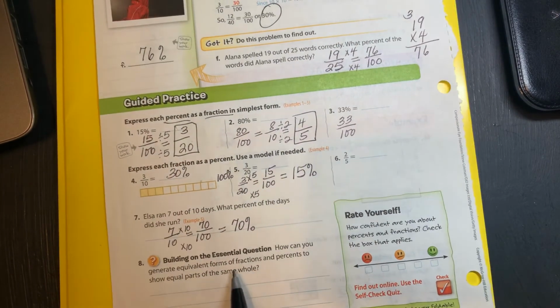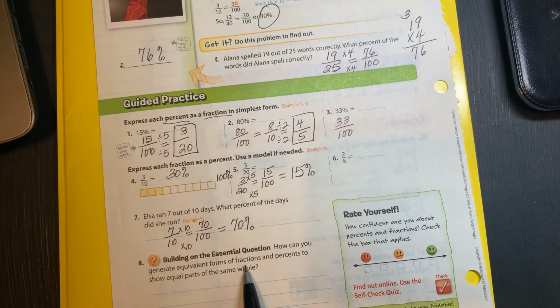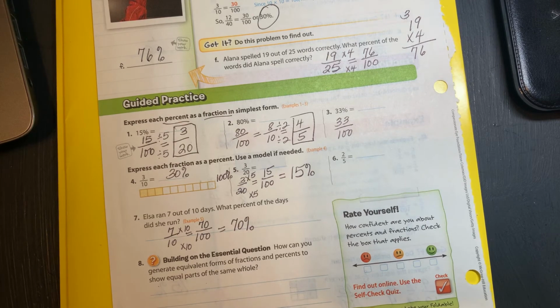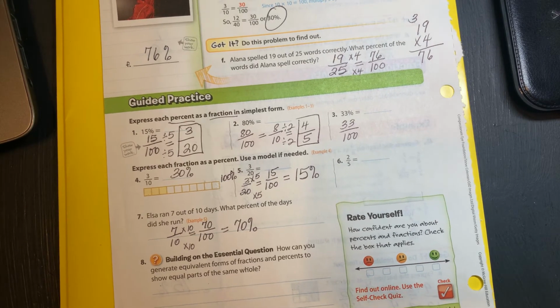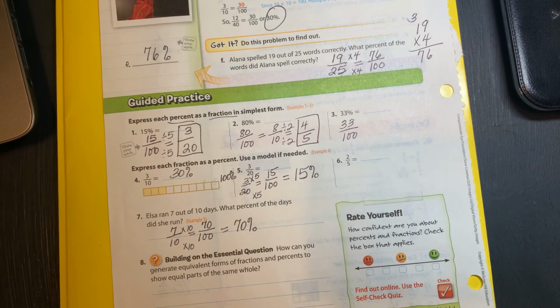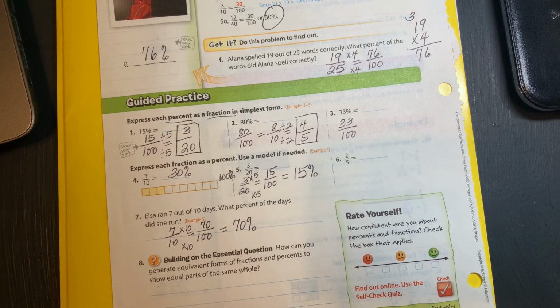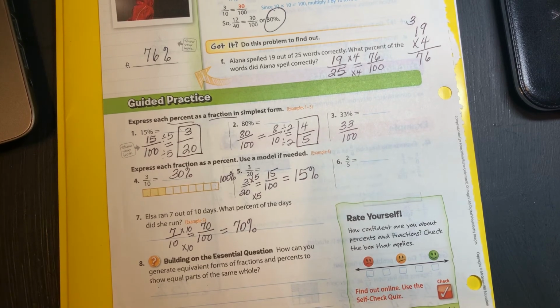Right here. How can you generate equivalent forms of fractions and percents to show them as equal parts of the same whole? I want you to think about that.